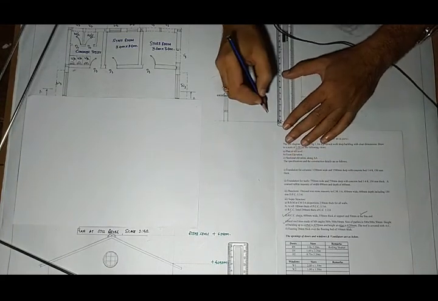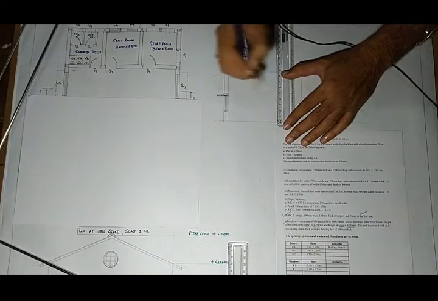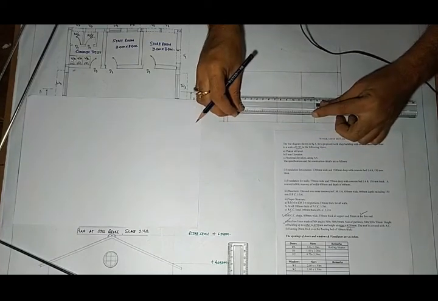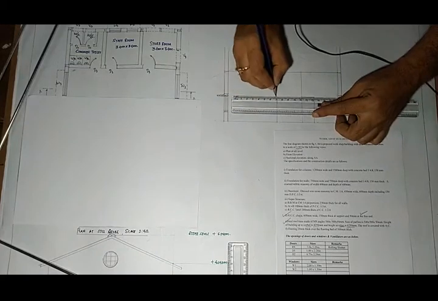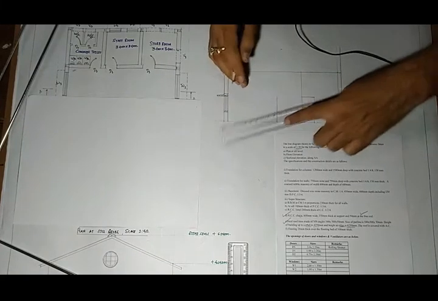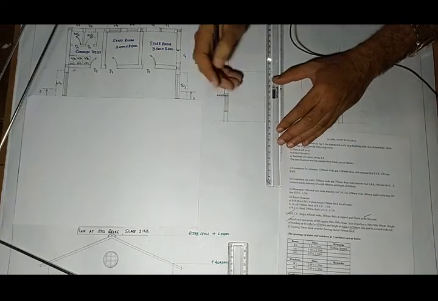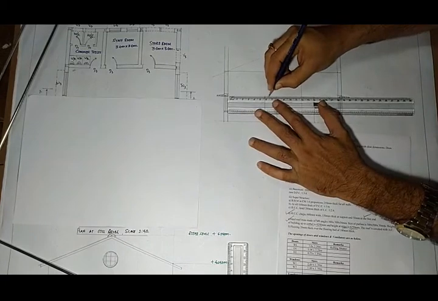So measure this 4.4, the same level. So you measure the distance once again, it is 2 meters. So this will be another door. Okay, fine.